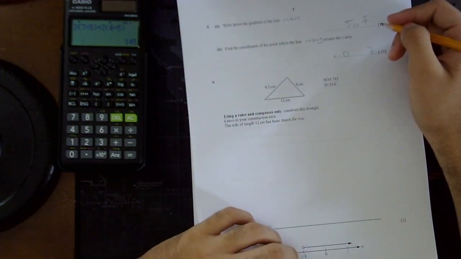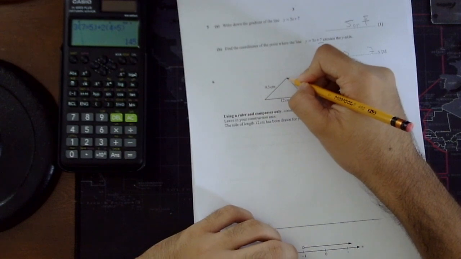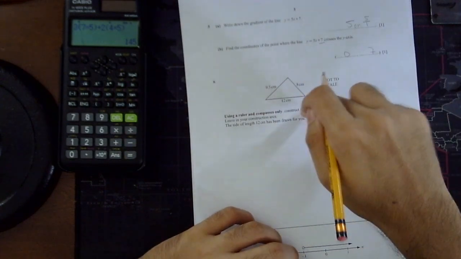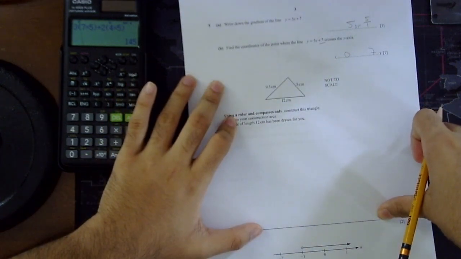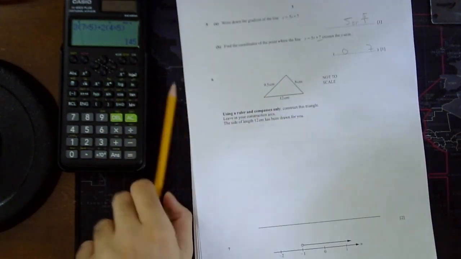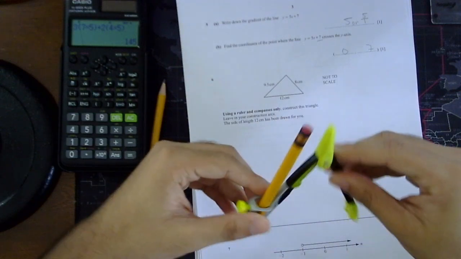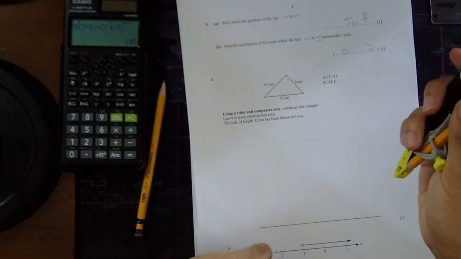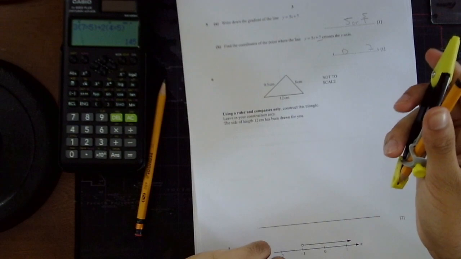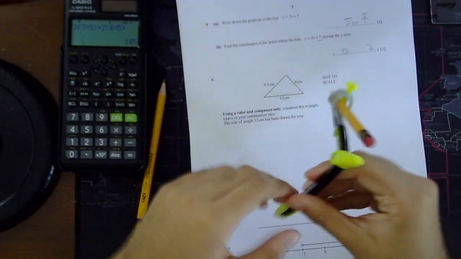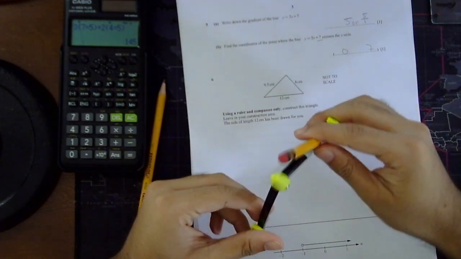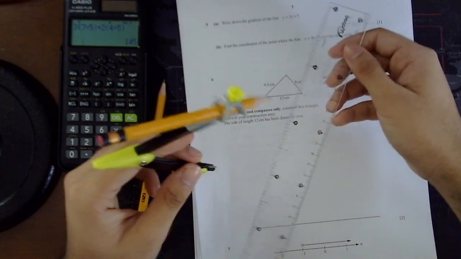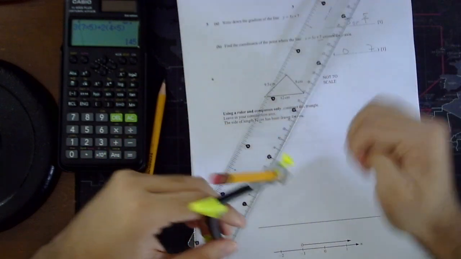Using a ruler and compass, construct this triangle. Okay, this one, the length of 12 cm has been drawn for me. Let's see if I can figure out how to do this. I can place it right there. I have to measure out 9.5 centimeters now. I've never done this before.